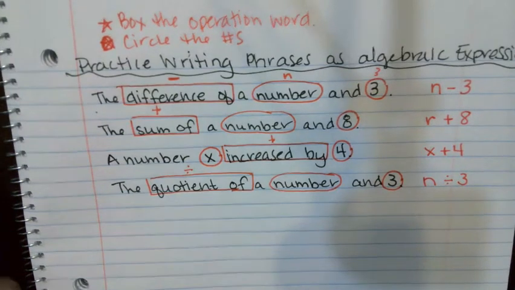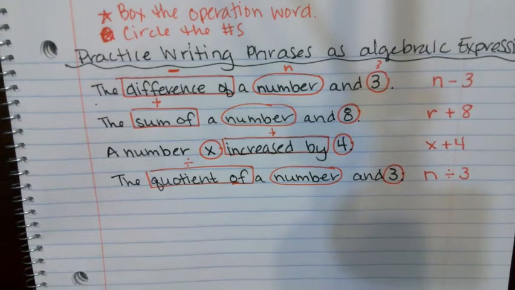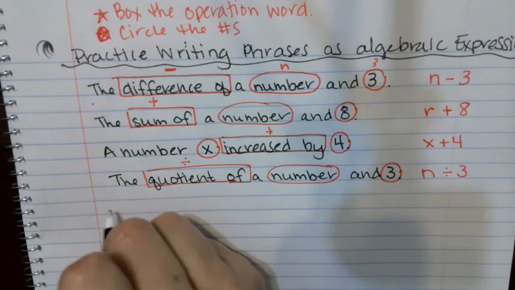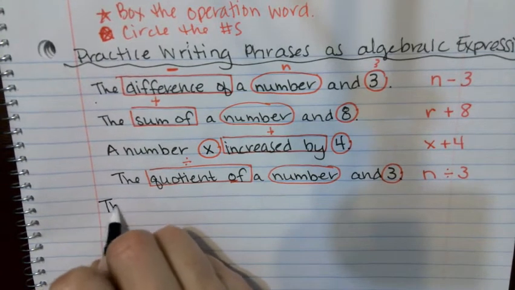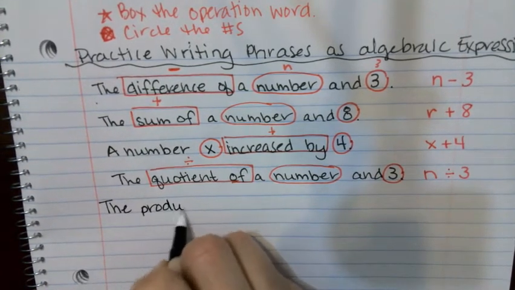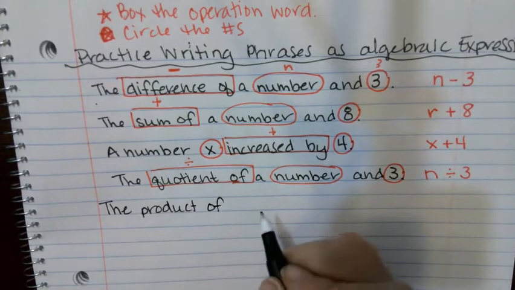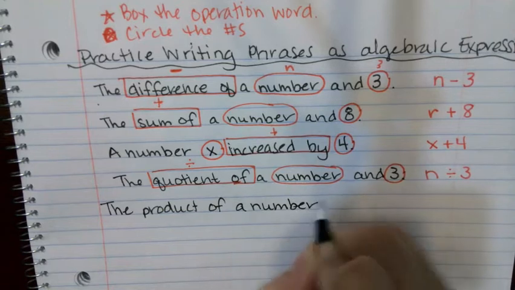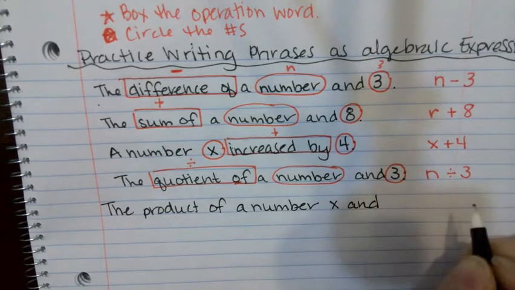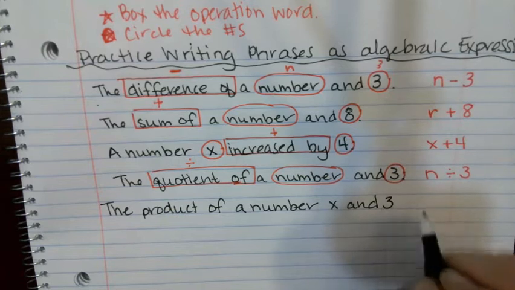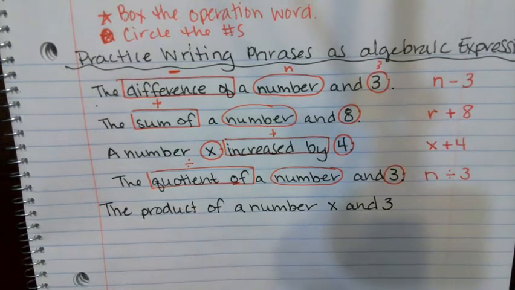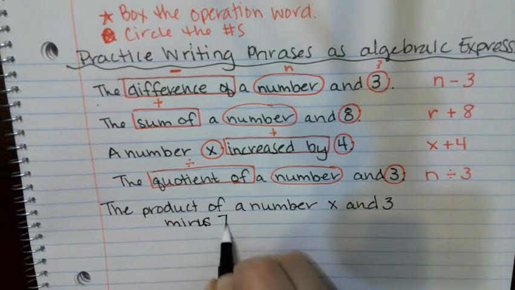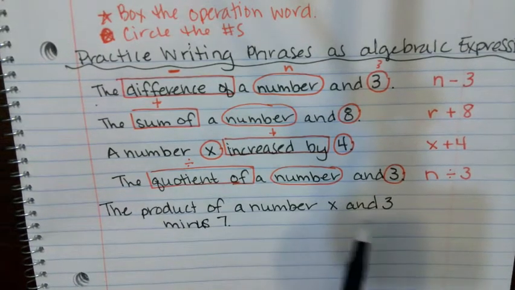Okay, let's try with 2 operations. So what if I had something like, these are going to have 2 operations, so I'm going to write smaller. The product of a number x and 3 minus 7. So the product of a number x and 3 minus 7.